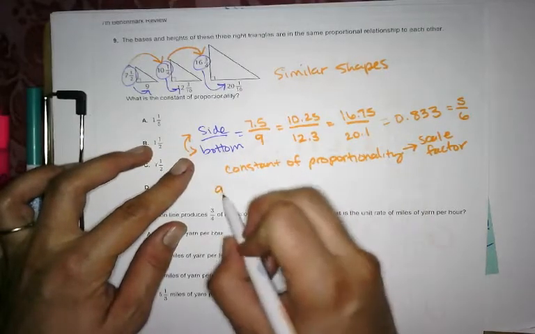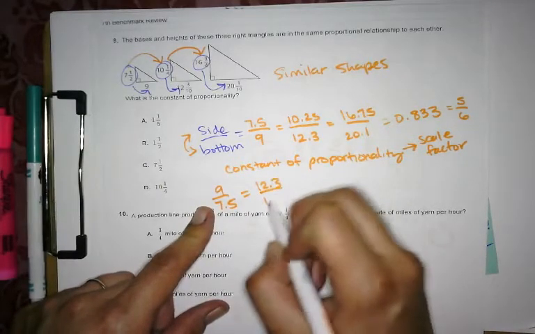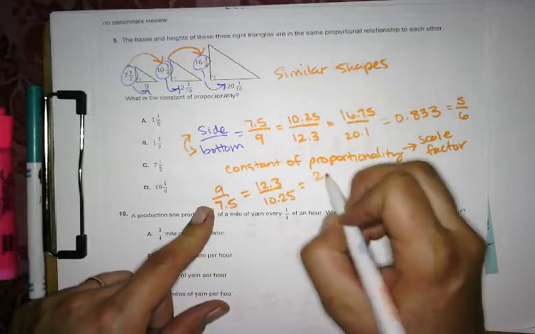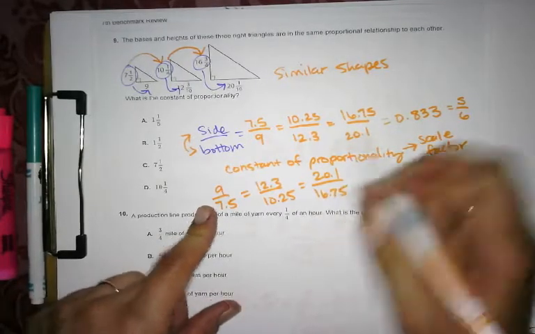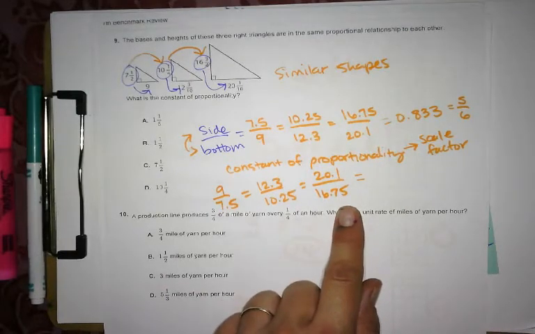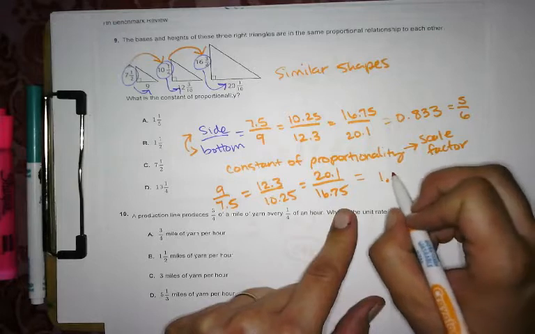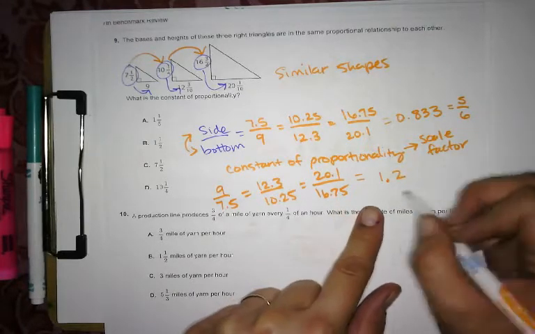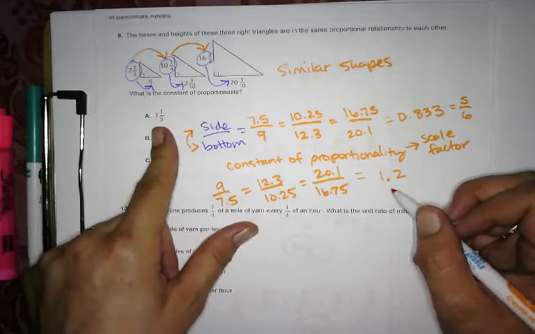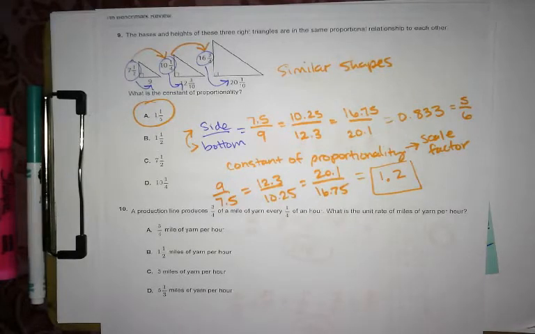So if you think about rewriting these as 9 to 7.5 and then 12.3 to 10.25 and then 20.1 to 16.75, so making the comparison the opposite way, that turns into 1.2. Right? And 1.2. So this is my constant of proportionality, which relates later to scale factor.